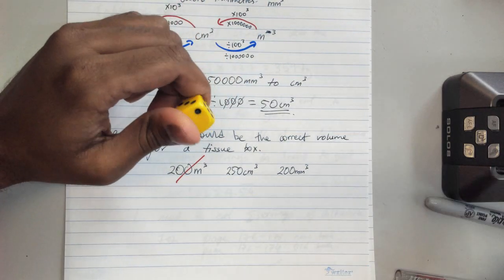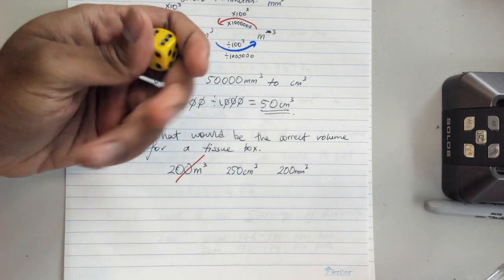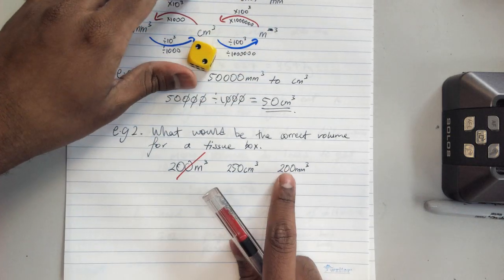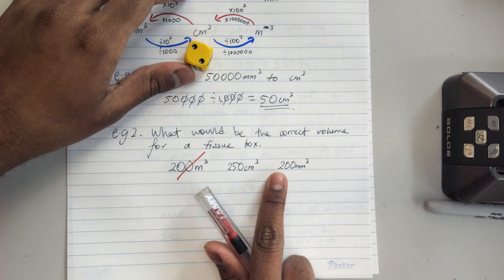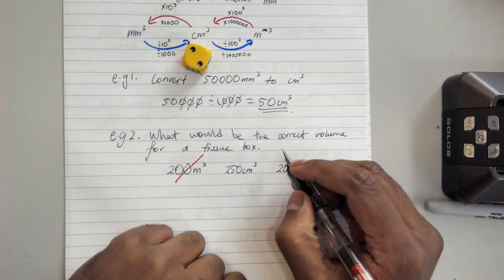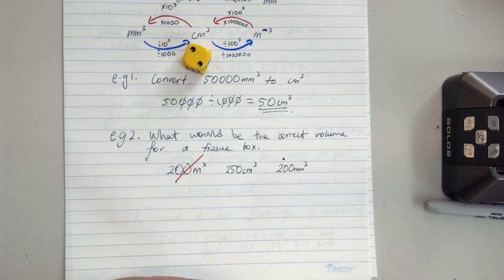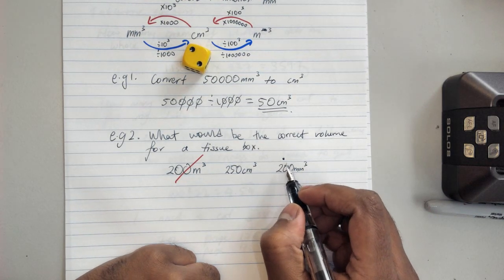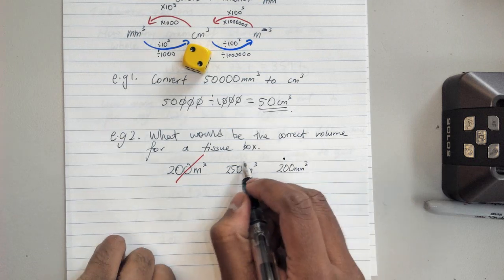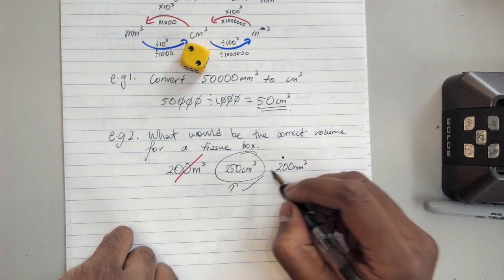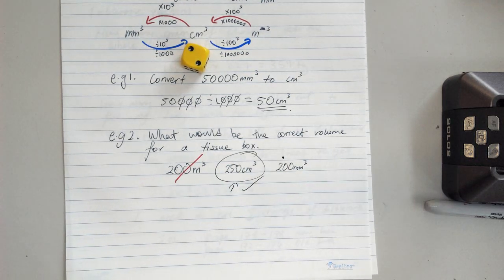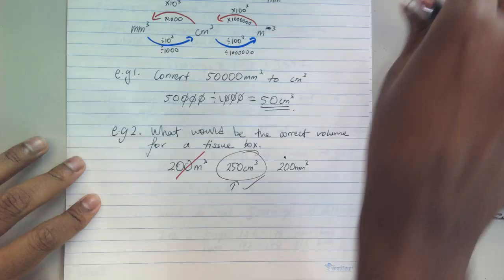So 250 of these, probably. Let's just double check with that one. Well, 1 cubic millimeter is that small. Alright, so this 200 of those, no way it's going to fit a whole tissue box. So it has to be this guy there. Okay?